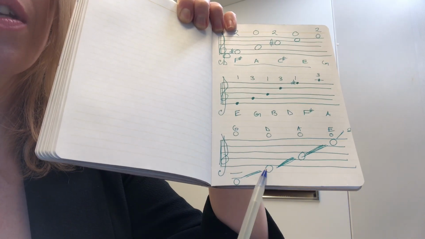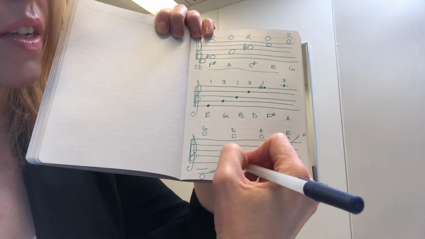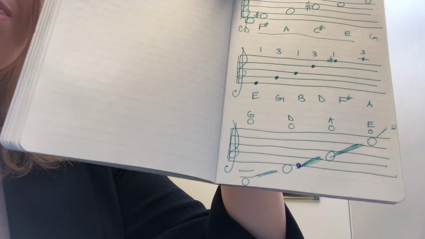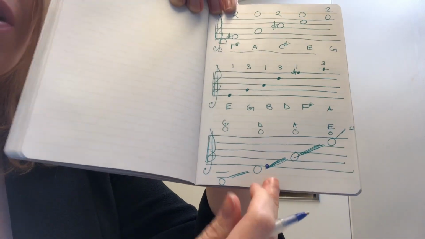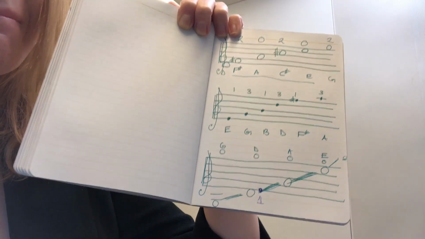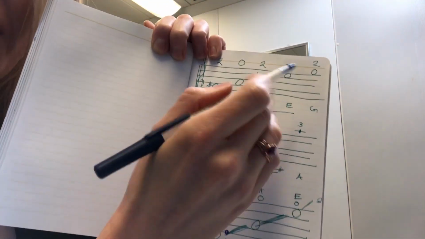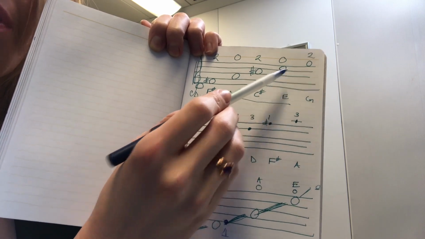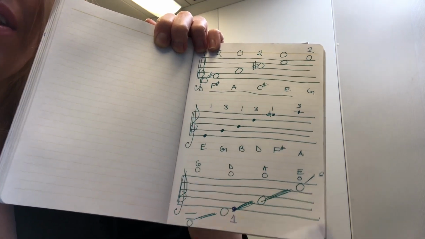All right, so if we know that this is D, the next note above D is that little line note right here, which is an E. So that would be your first finger on the D string. Okay, if you have this E, this E is all the way on open E. So right there, that's easy.